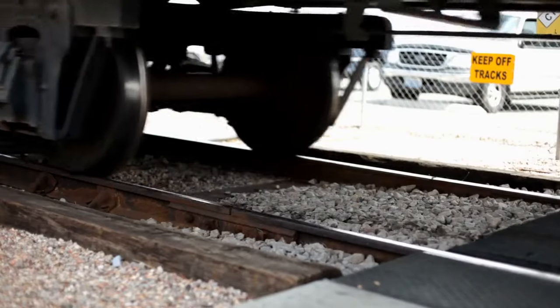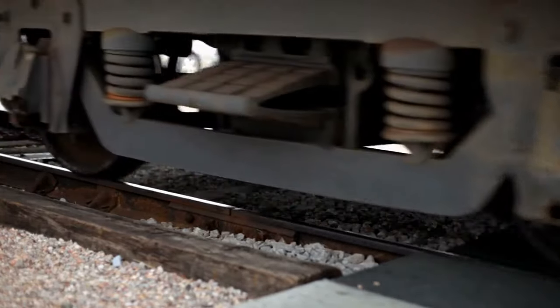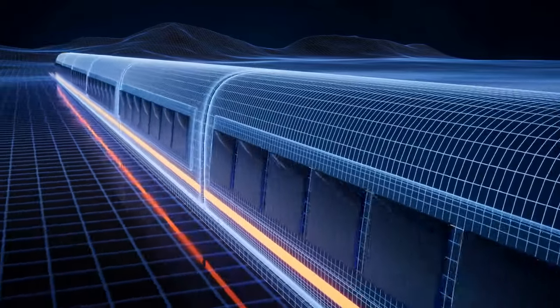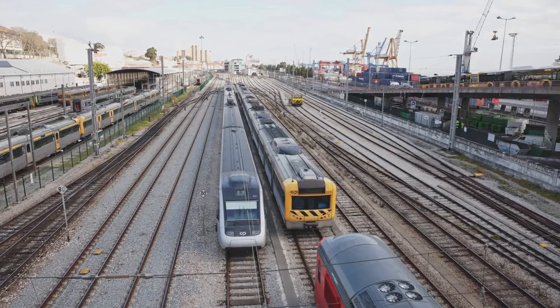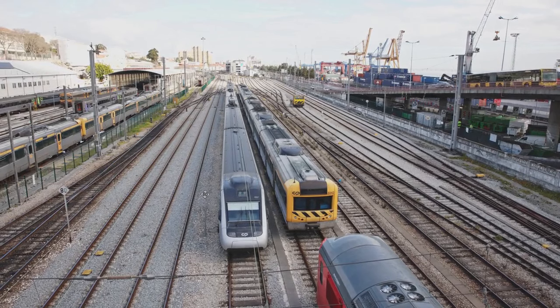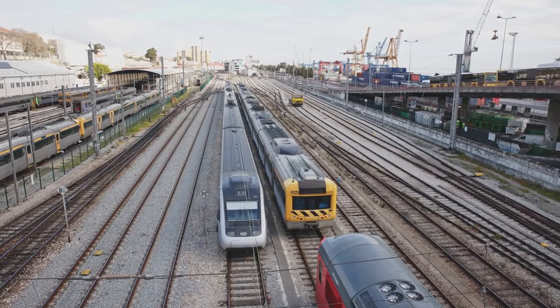Building a train track can be a complex task that requires specialized knowledge and skills. Here are the general steps involved in building a train track. Plan the route. Determine the path where the train track will be built, taking into account factors such as terrain, obstacles, and the location of existing tracks.